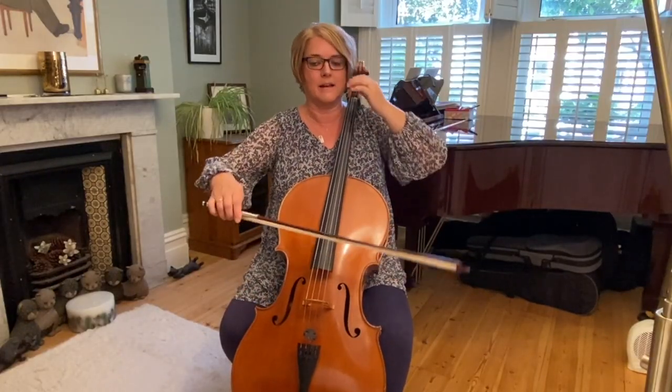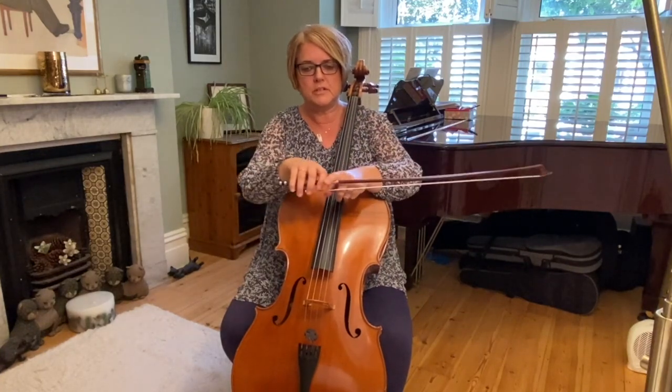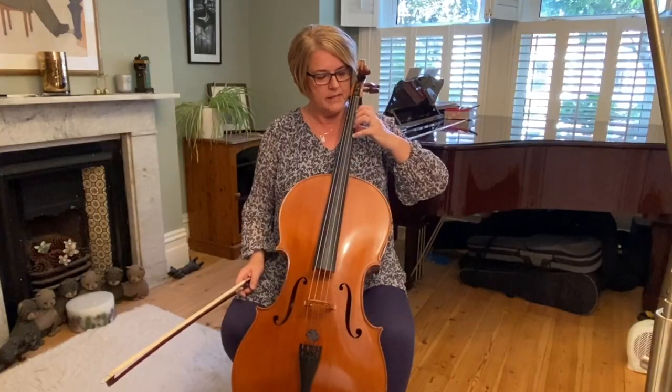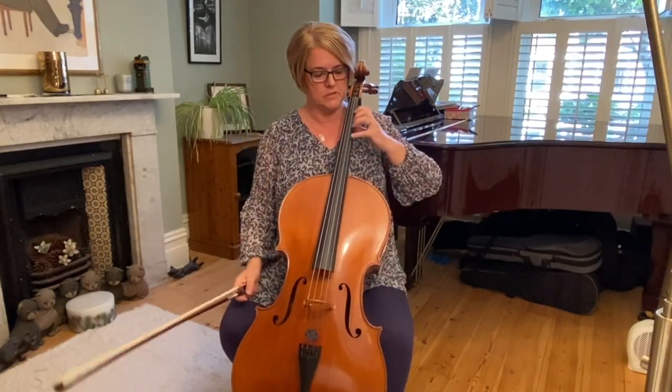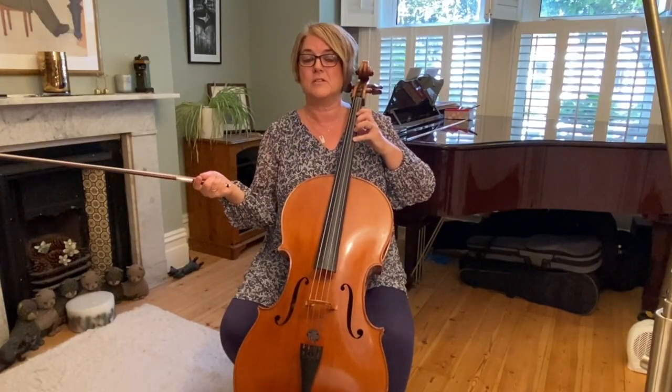So from the beginning, fast bows, slow bows, for bow distribution to help you not run out of bow, and also to create the dynamics, and thinking about your arm, picking up your hand and placing it in the new position so you line up new fingers with the fingerprint that the previous note just left.